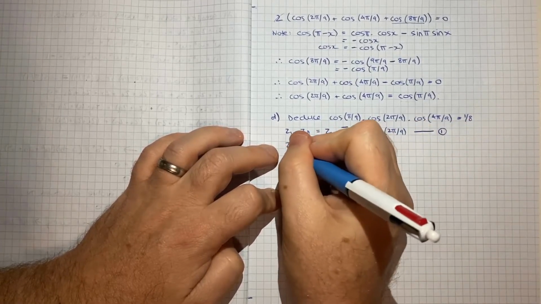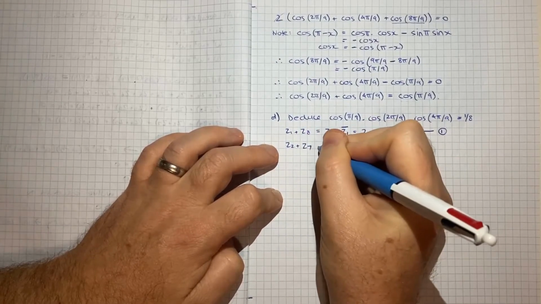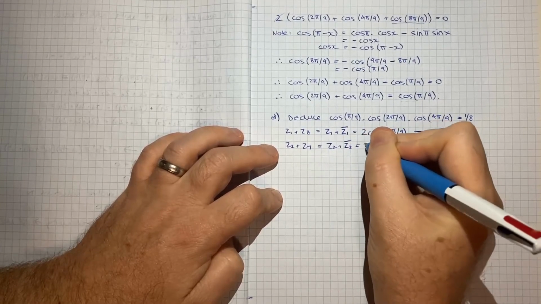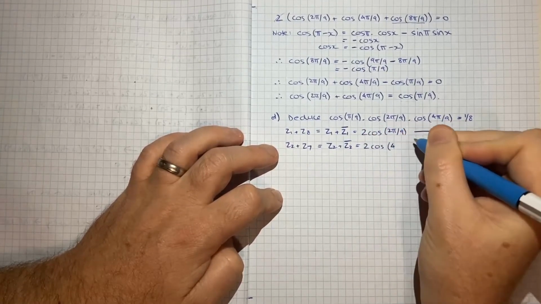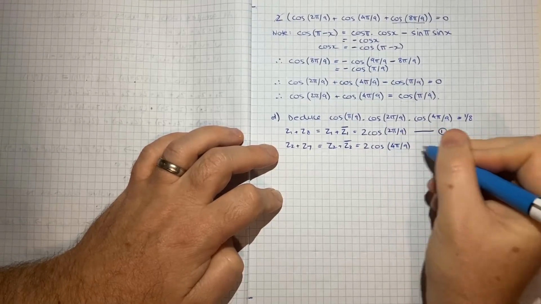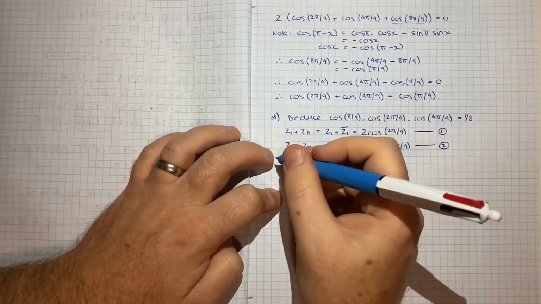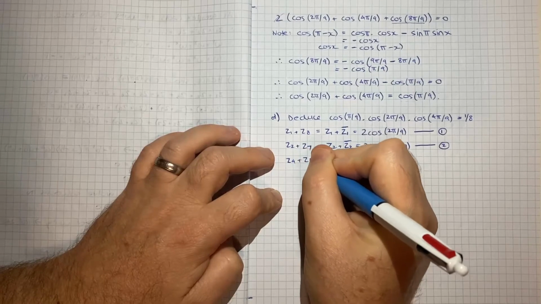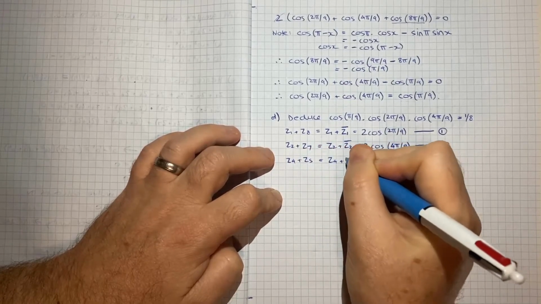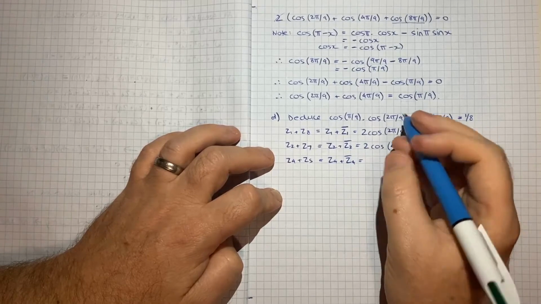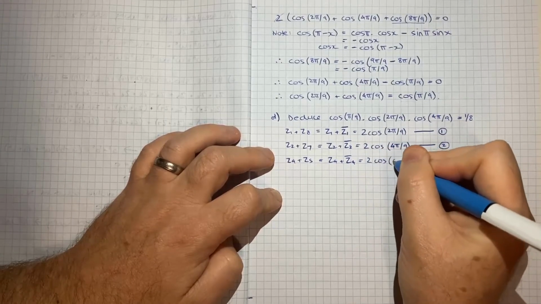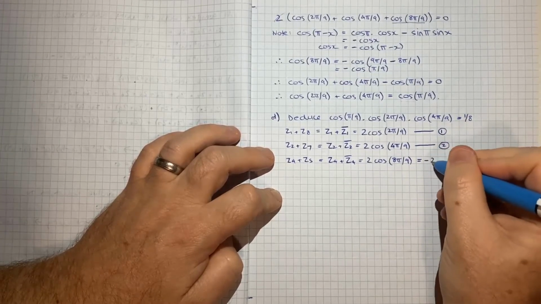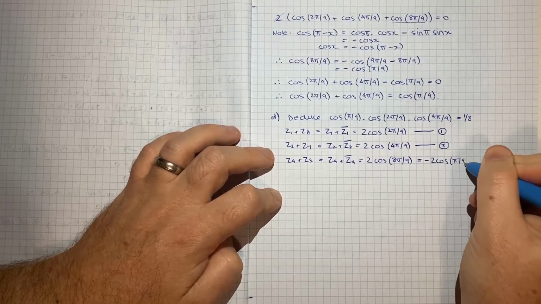We'll do our Z2 plus Z7, which is equal to Z2 plus the conjugate of Z2, which gets us our 2 cos 4 pi on 9. And I'll call that 2. And then finally, we'll do our Z4 plus Z5 equals Z4 plus the conjugate of Z4, which equals 2 cos 8 pi on 9, which is equal to, as we just showed, minus 2 cos pi on 9. And I'll call that 3.